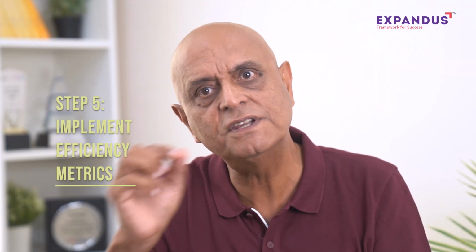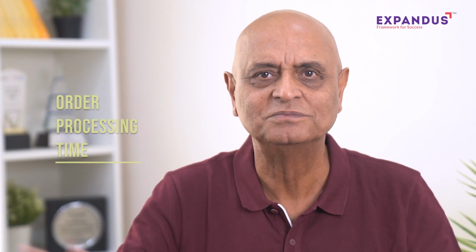The next important thing, step 5, is implement efficiency matrix in purchase department. Which are these efficiency matrix? Order processing time. Measure the average time taken to process purchase orders. For example, reduce the order processing time to 48 hours. There could be metrics like purchase order accuracy. Track the percentage of purchase orders that are accurate and complete. I think it could be reasonable to give a purchase order accuracy target of 99%.